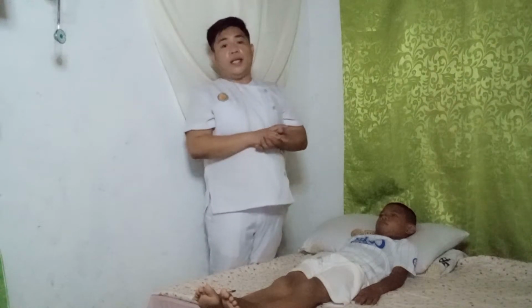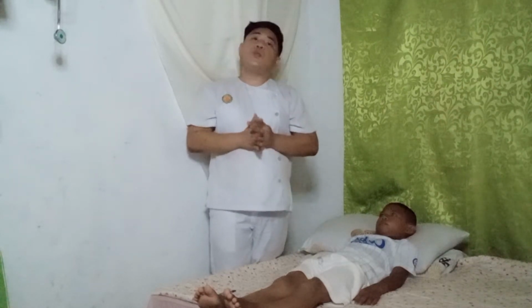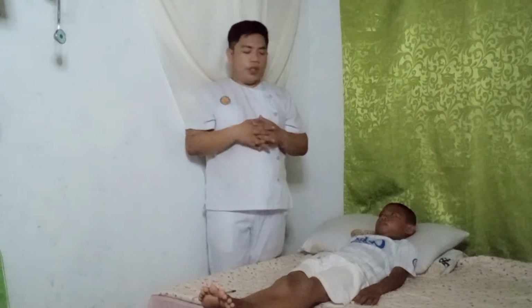And the next one is to inspect and palpate joints for tenderness, smoothness of movement, swelling, crepitation, and the presence of nodules. For the normal results: no swelling, no tenderness, no nodules.